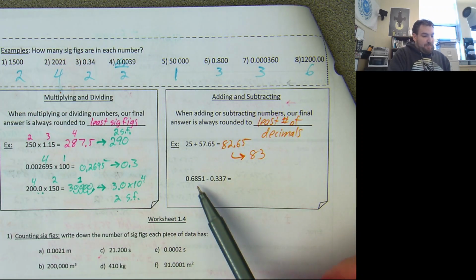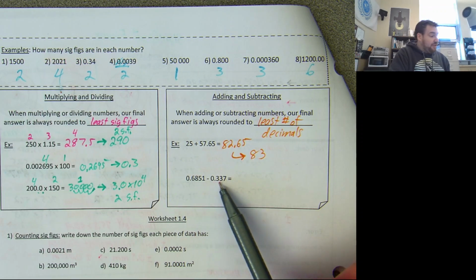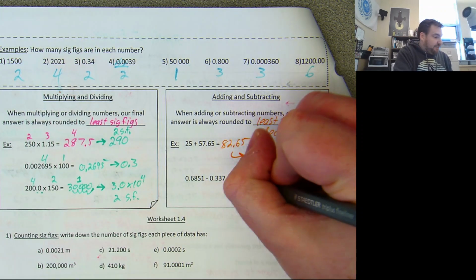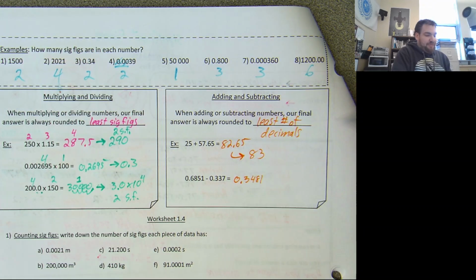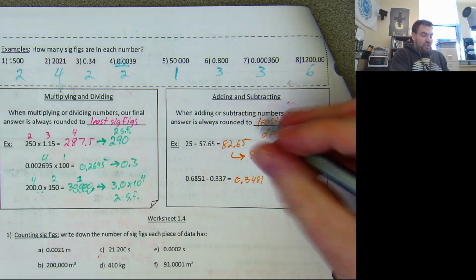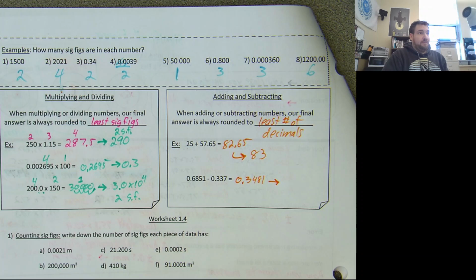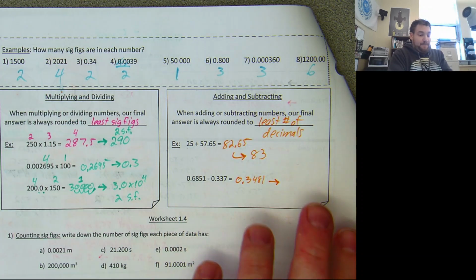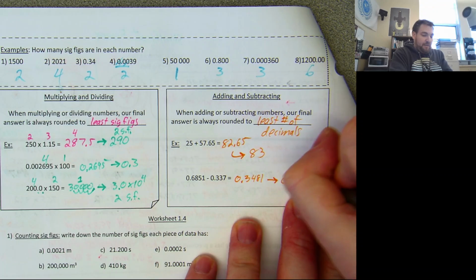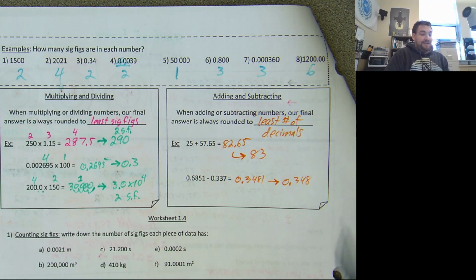This last one here, 0.6851 minus 0.337. If you punch that into your calculator, do it longhand, you're going to get 0.3481. What should this thing be rounded to? Yeah, 0.348, based on the rule for adding and subtracting.